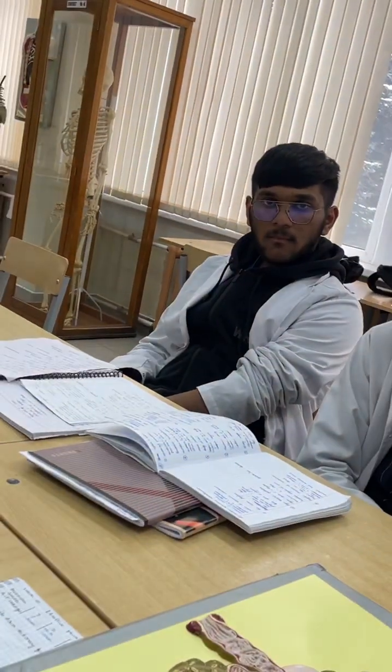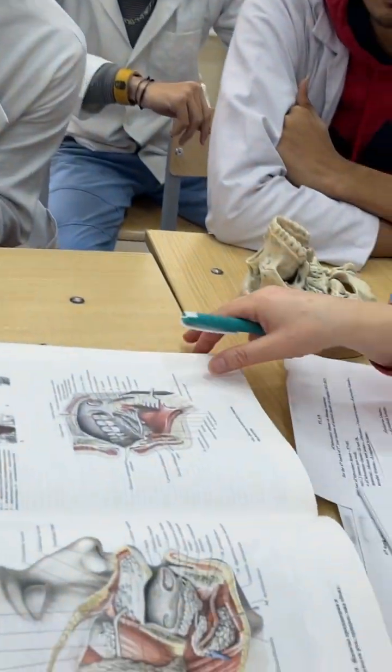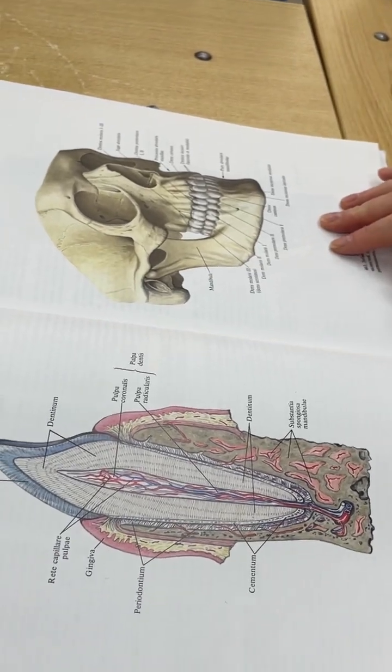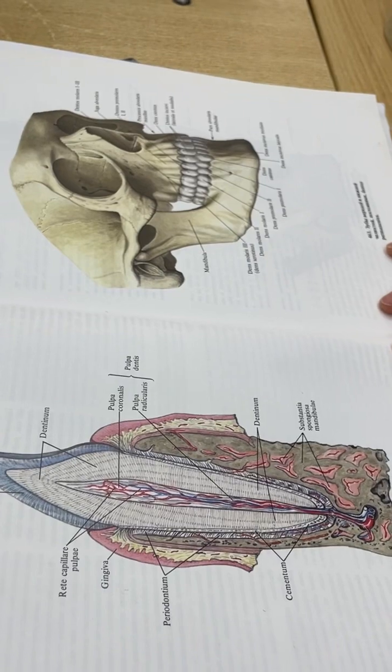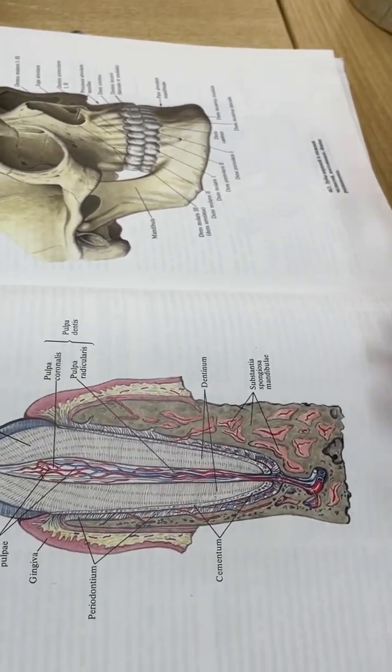Okay. So now let's look at the teeth. We have two generations of teeth: milky or deciduous, and permanent. Let's look first at how each tooth is made, what we can find.